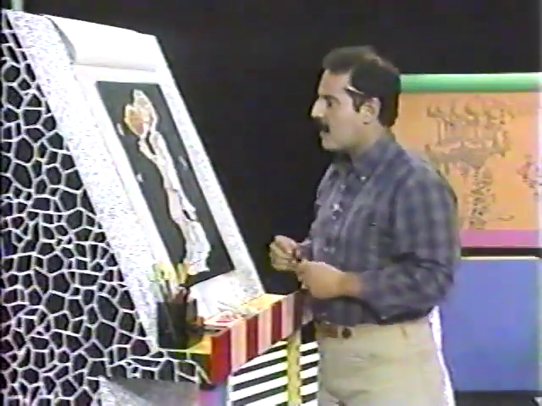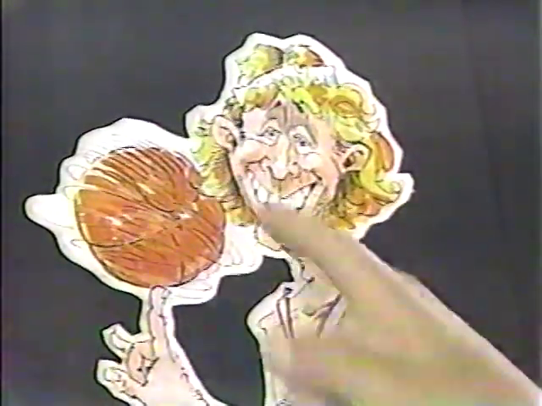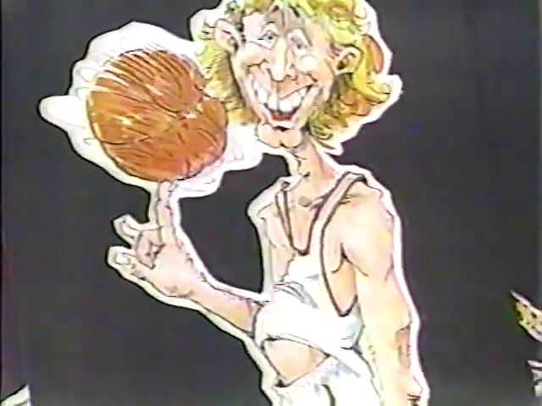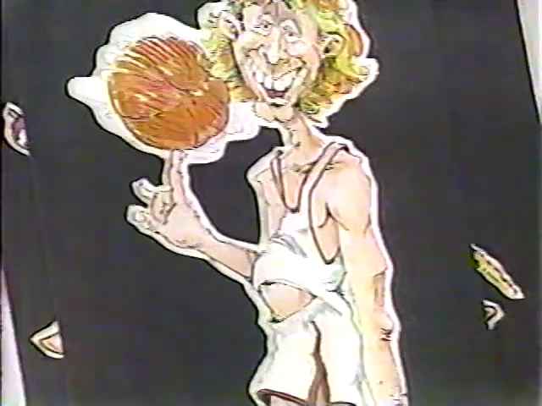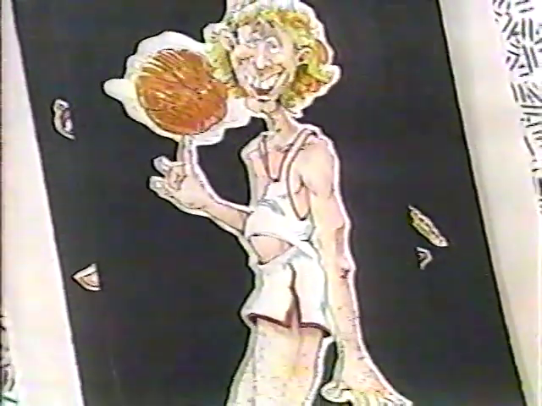I think by looking at the way the clothing and the gesture, the thing the character's doing here, it's pretty easy to tell that this is a basketball player. That's very characteristic of a basketball player, spinning the ball on the end of his finger. I never could do that. Big basketball shoes, sweatband. Got another character here.